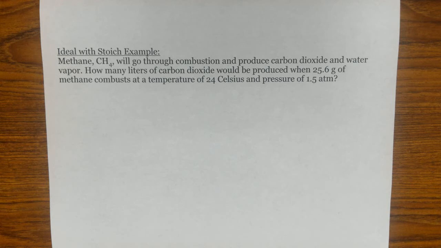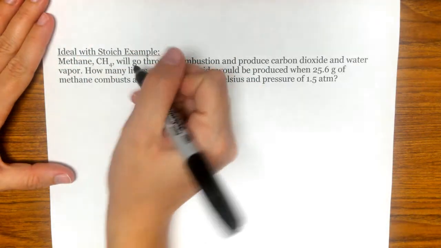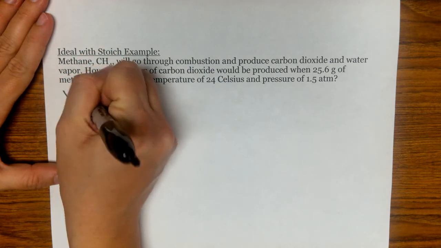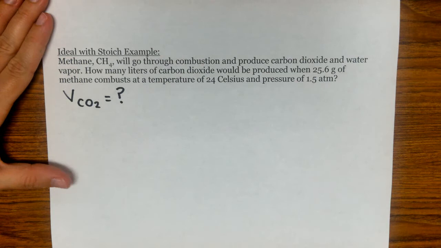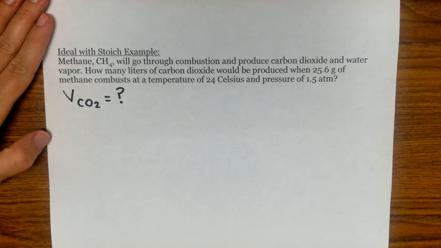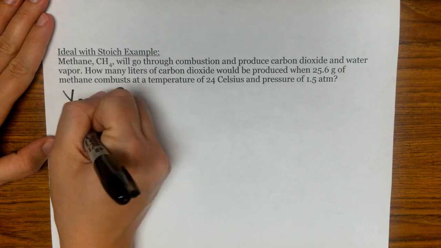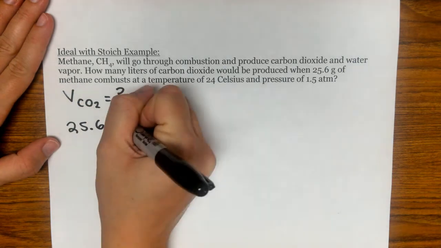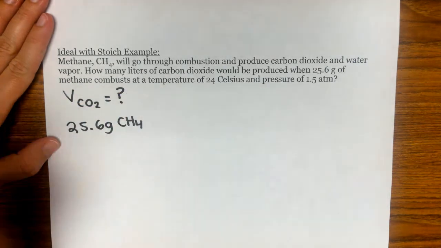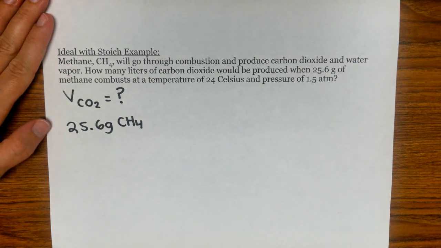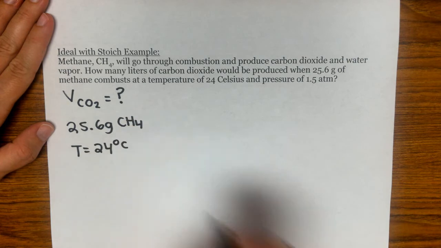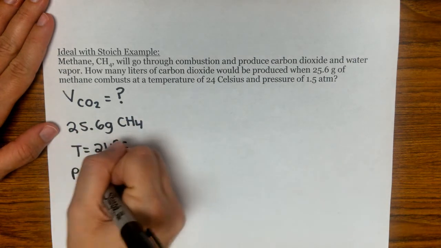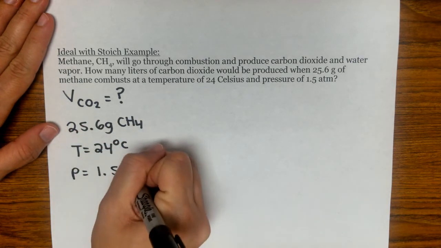So I'm looking for volume, my liters of CO2. I'm going to go ahead and label that volume of CO2. That is missing. That's what we want to find. And you should know carbon dioxide is a gas. We have 25.6 grams of methane. Let's just write that down. My temperature is 24 degrees Celsius. My pressure is 1.5 atm.